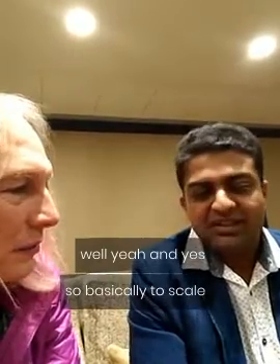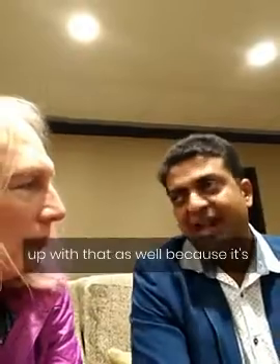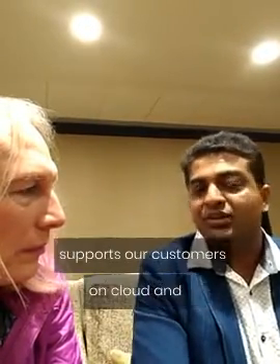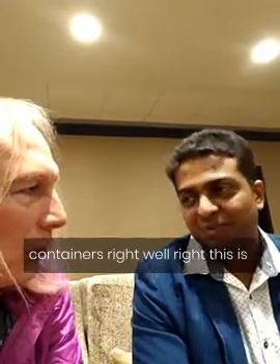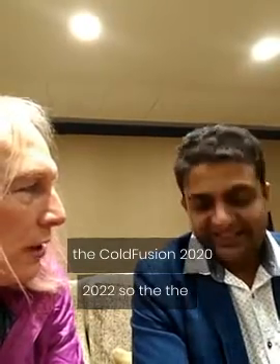And so basically to scale up and scale down, you need to have a better licensing model. So we will come up with that as well, because it's important to have a licensing model that supports our customers on cloud and containers. So we will have that as well. Great. Well, this is exciting. So is this in the roadmap for ColdFusion 2020 or 2022?